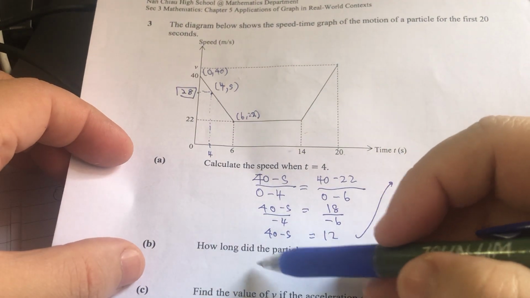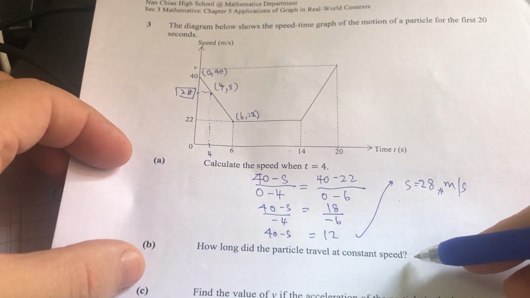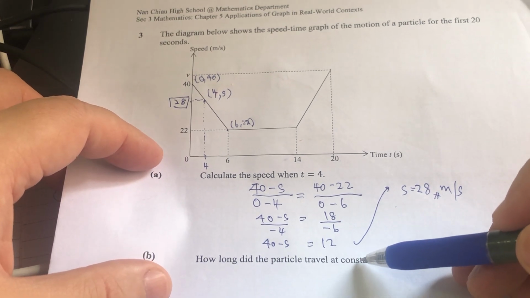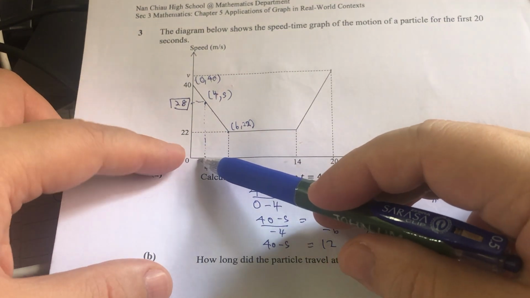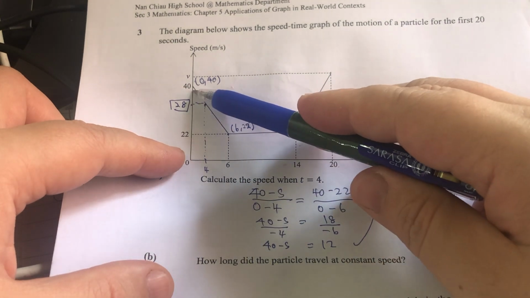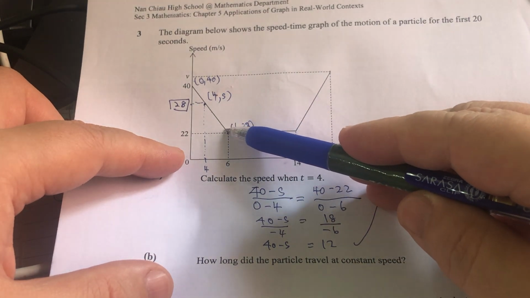How long did the particle travel at constant speed? Constant speed means the speed didn't change. It is constant at a certain value. So as time passes by, did the speed change? Yeah, the speed decrease, or keep on changing, right?